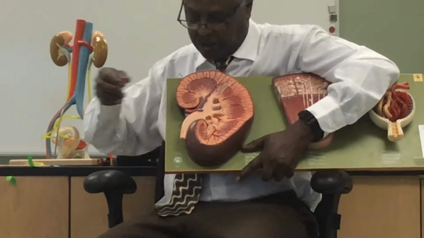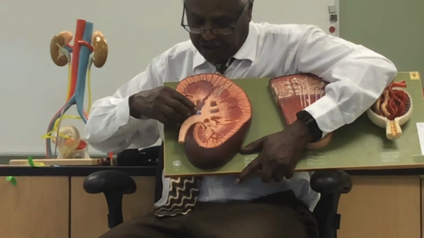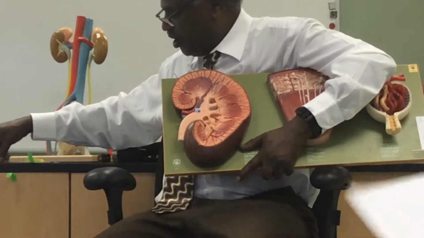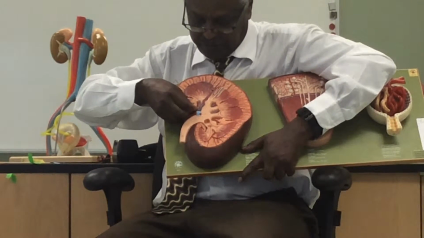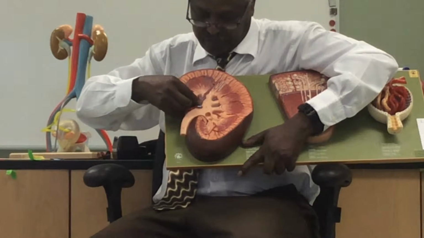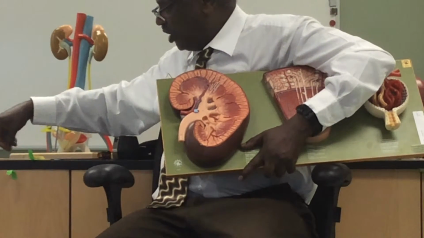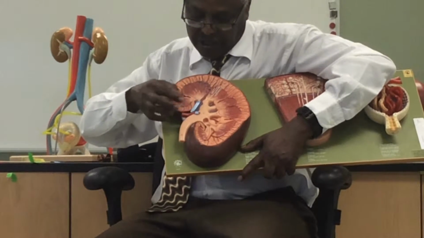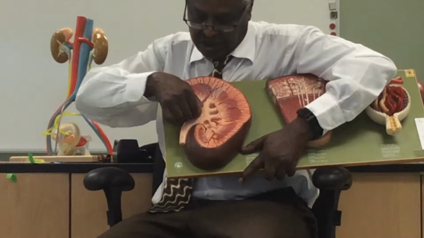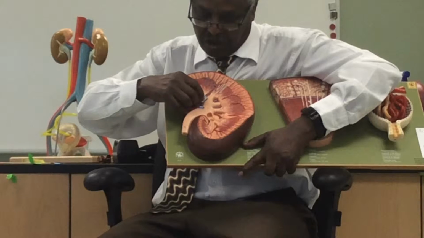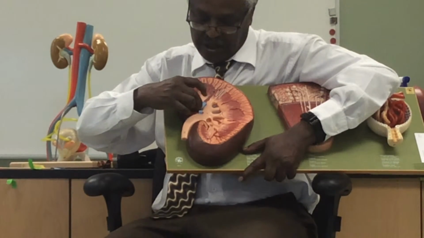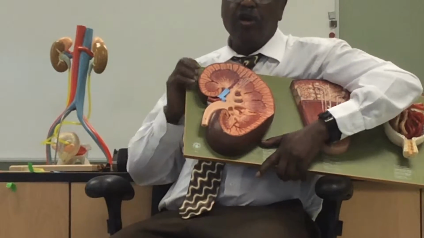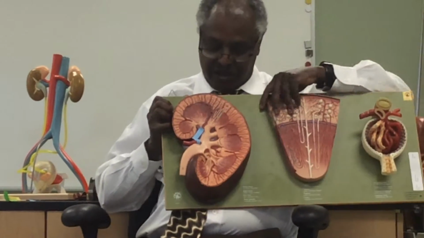This tiny little one here, another tiny little one right next to it, and this little bit longer one right here. These are called the segmental arteries, and they are going to be labeled either this little one or this long one right here. These are called segmental arteries. There are no segmental veins.